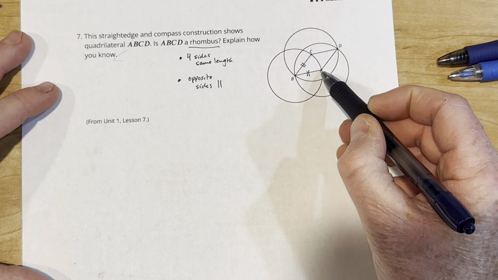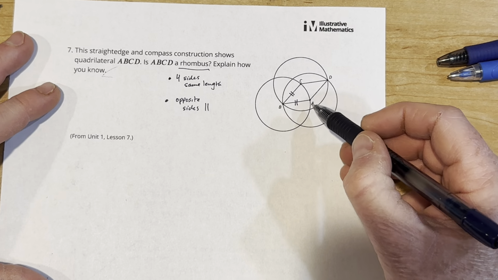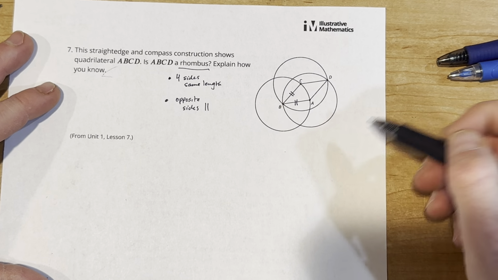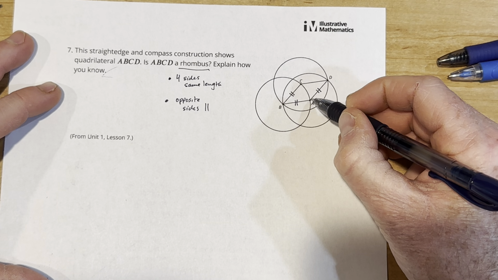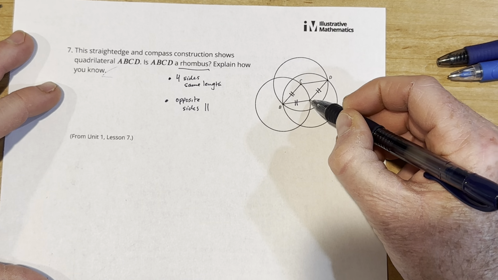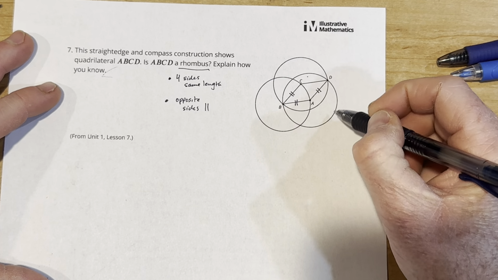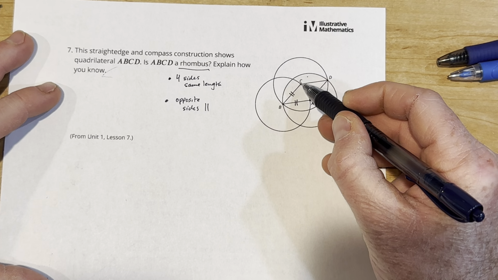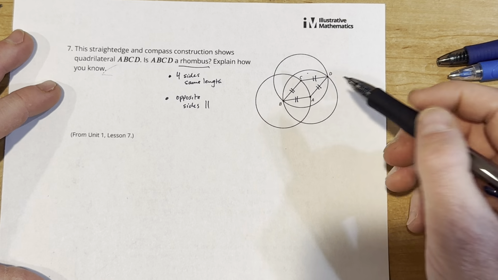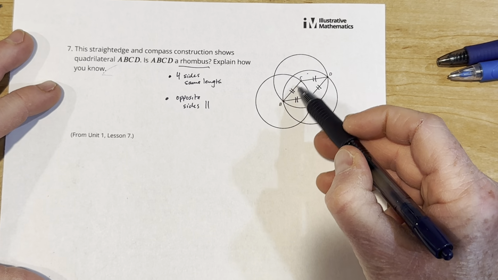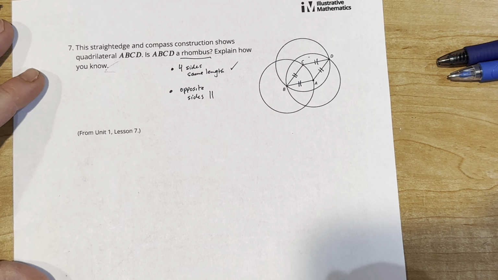radius of circle with center B. So I know that. I also know AB is the same as AD because these are both a radius of the circle with center A, this one. And lastly, I know that CB is the same as CD because they're both a radius of the circle with center C. So we proved that.